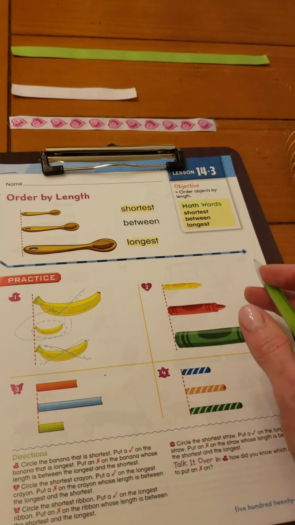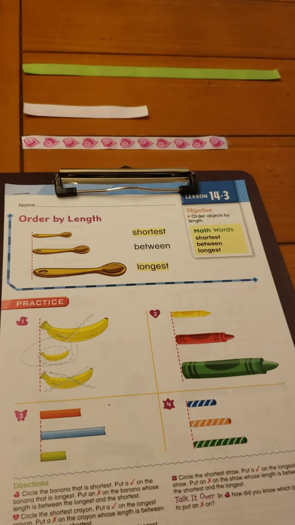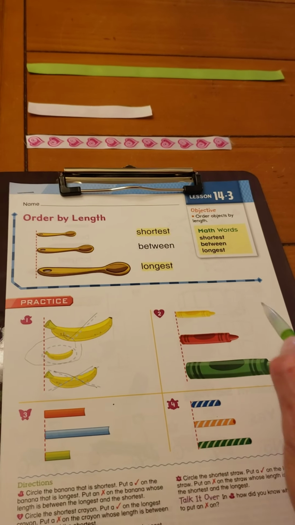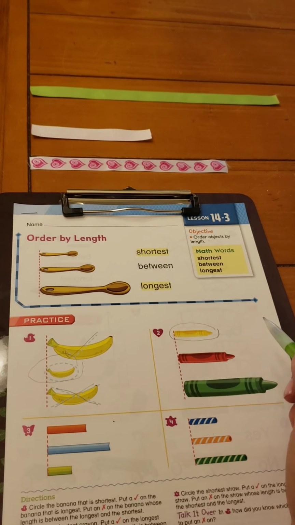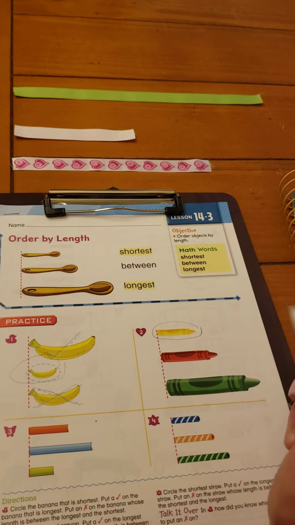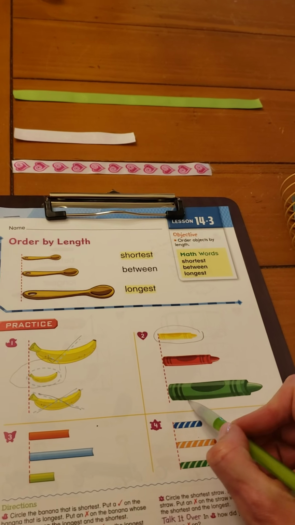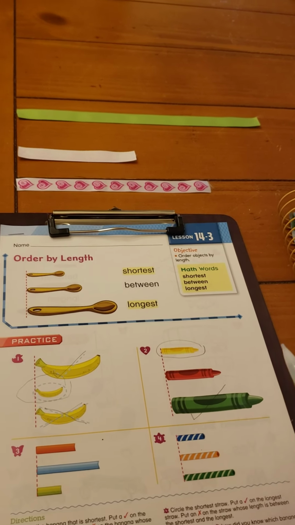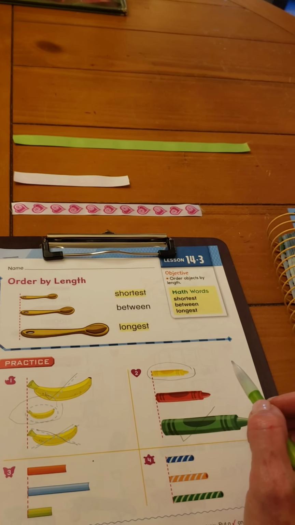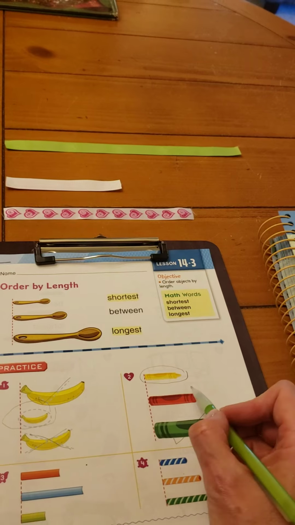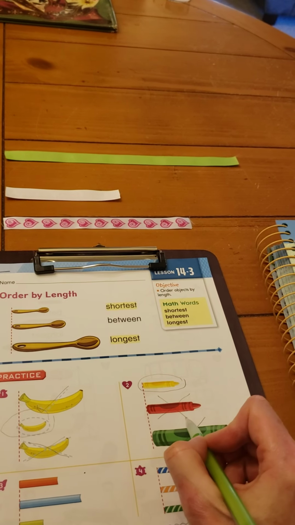Okay, moving right along. Number 2. Number 2 says circle the shortest crayon. Put a check on the longest crayon. And put an X on the crayon whose length is between the longest and the shortest.